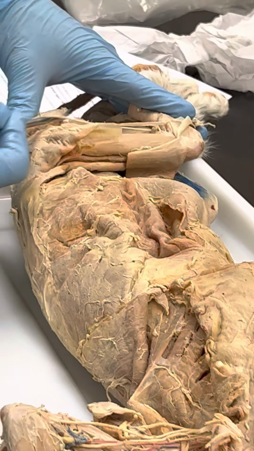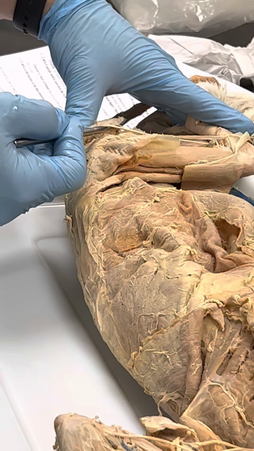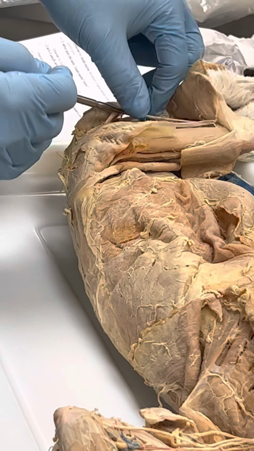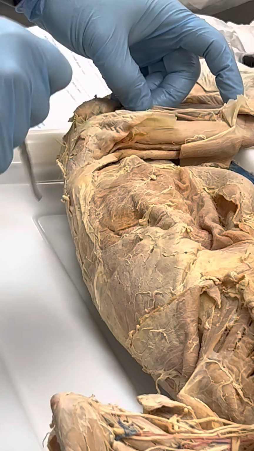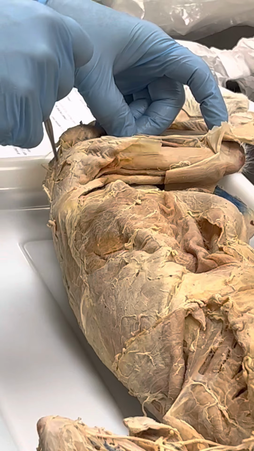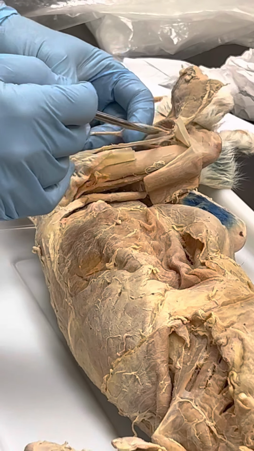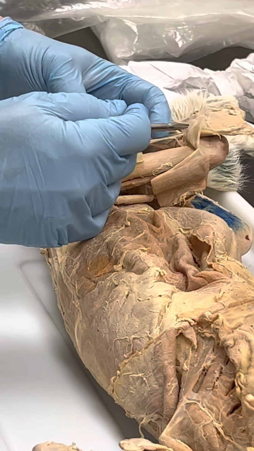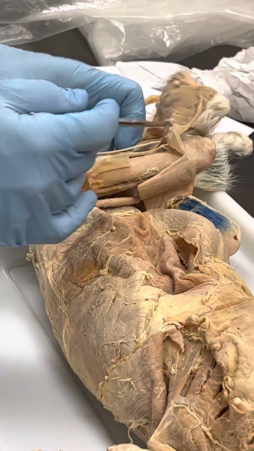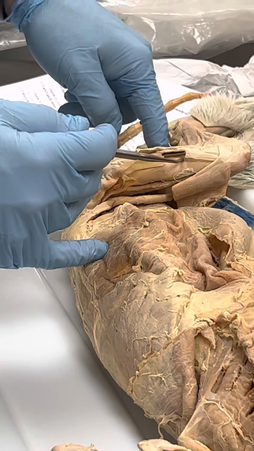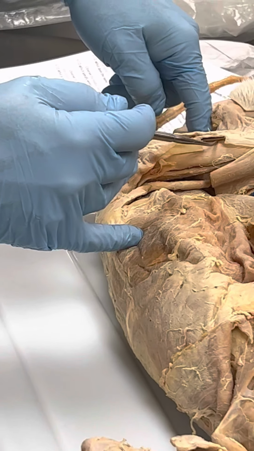This is the sciatic nerve. The sciatic nerve starts back here in the spinal cord, comes down, and it branches off into two smaller nerves. One nerve goes to the front of your leg, and the other stays in the back of the leg.